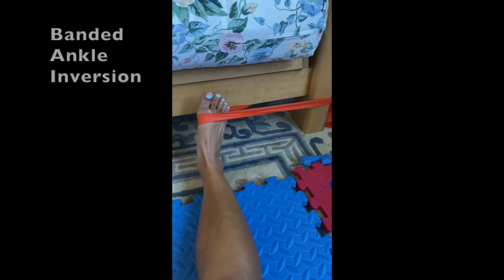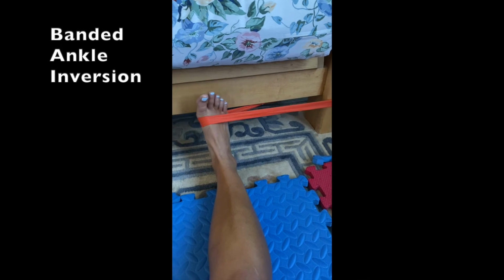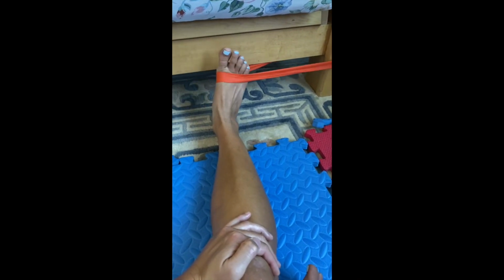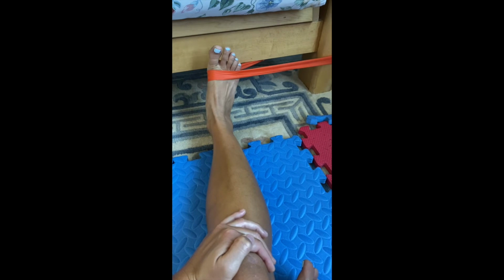So we're going to move so the band is directly outside, to the outside of your foot over there, and then you're going to pull in on the band. Again, same thing, stabilize the shin, don't let your whole leg roll in here. So you're just going to pull in with that foot.